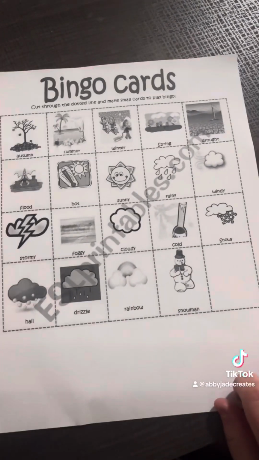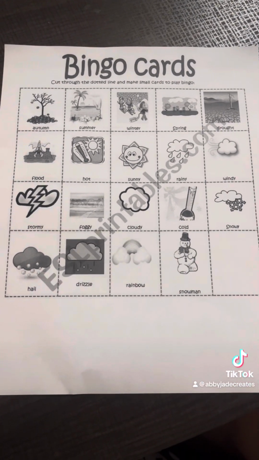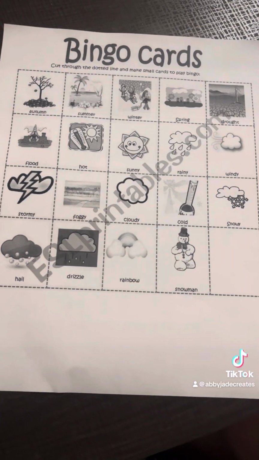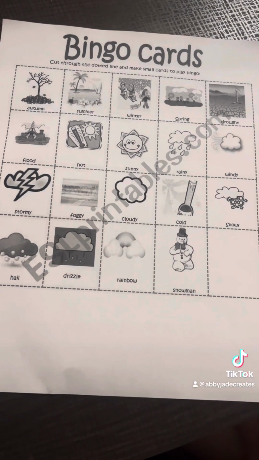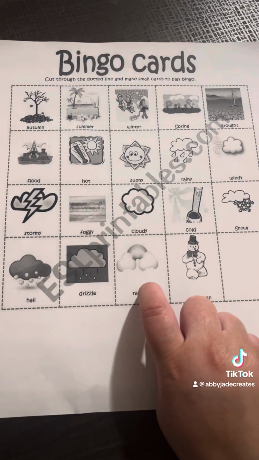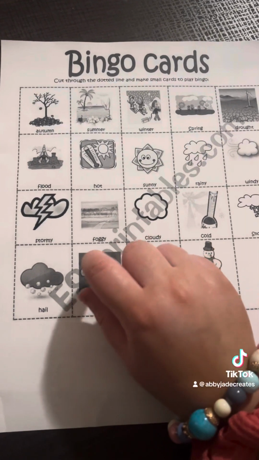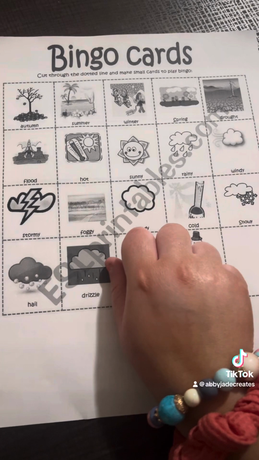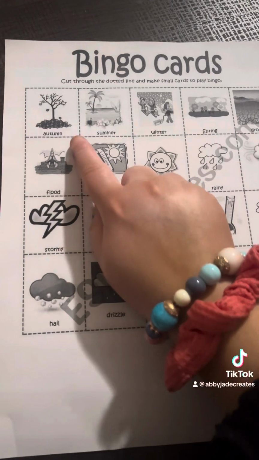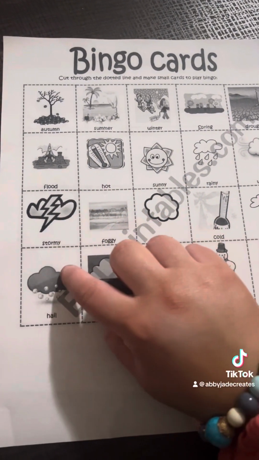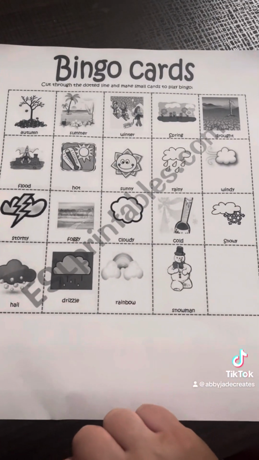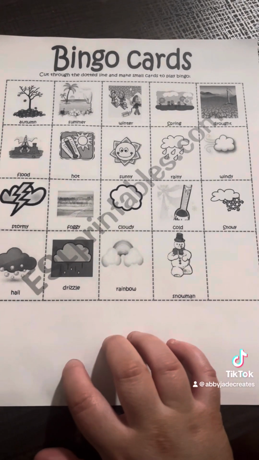The next activity that we're going to look at is bingo cards. And this would be an activity that would reflect upon the component of vocabulary. Each of these cards reflect upon the category of weather. So with this, we'll be setting forth a foundation for vocabulary for their weather words. So like we've got autumn, flood, stormy, hail, different types of weather. So this might even be a prerequisite if we're going to read a book about weather.